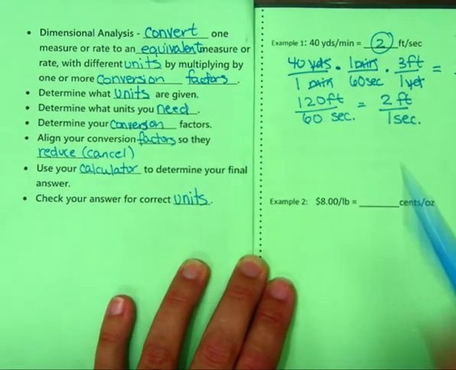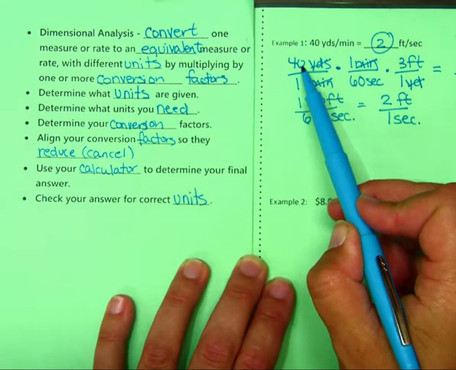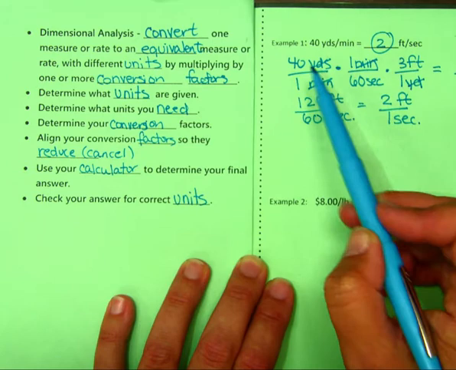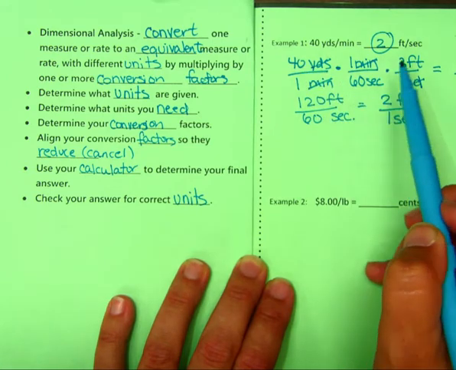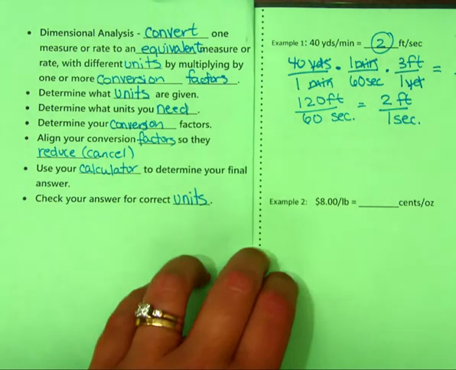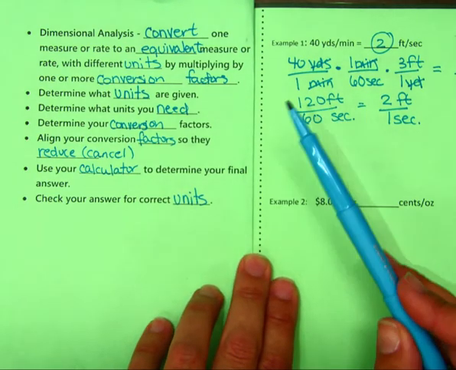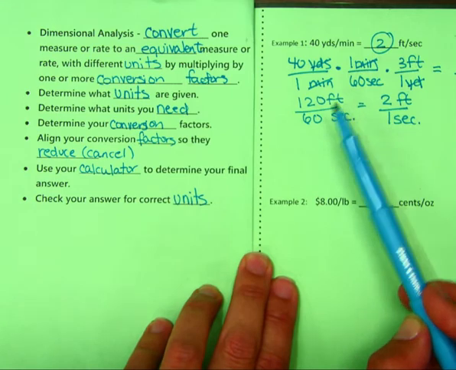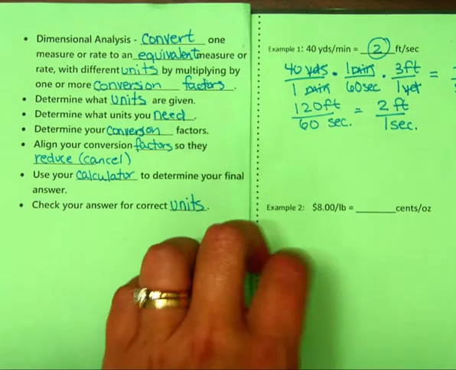Now another thing that we could have done is way back up here in the beginning, we could have canceled out the 40 and the 60 and reduced it that way. And then the 3 and the 60. We could have actually reduced our numbers in the first line, if that would have helped. But for me, a lot of times I like to get rid of my units and then group up all my numbers, pull them together, and then see if I can reduce that fraction. It just works a little bit easier for me.